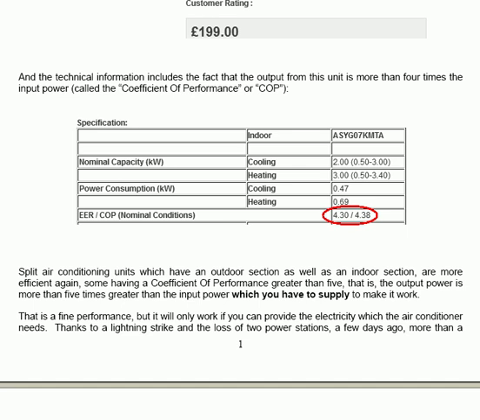That's called the coefficient of performance, or COP. And in this particular unit, the COP is over 4. They have it rated as 4.3 to 4.38 under typical conditions.